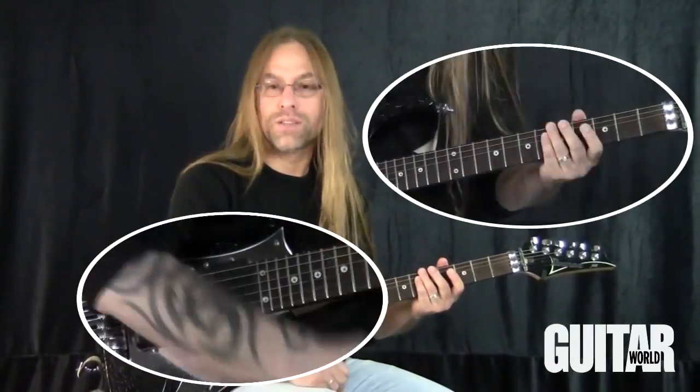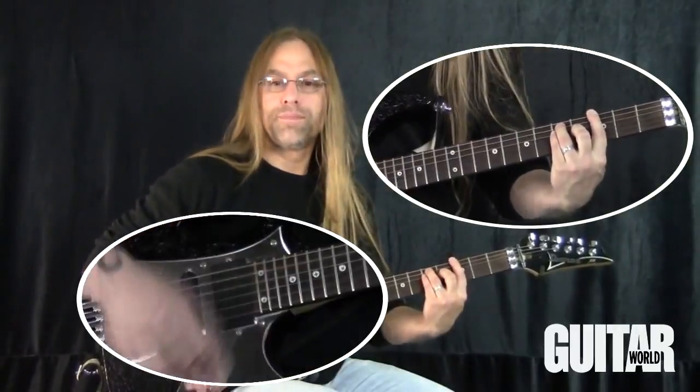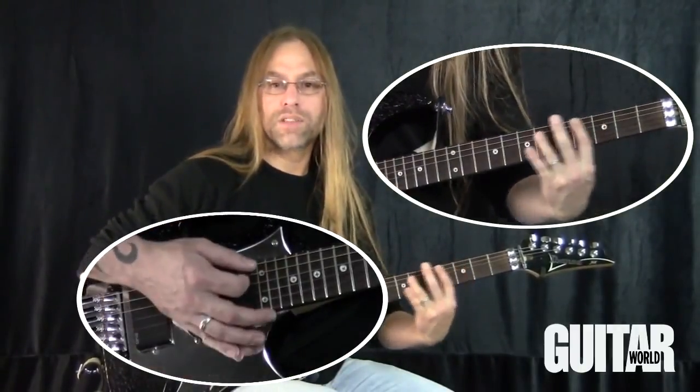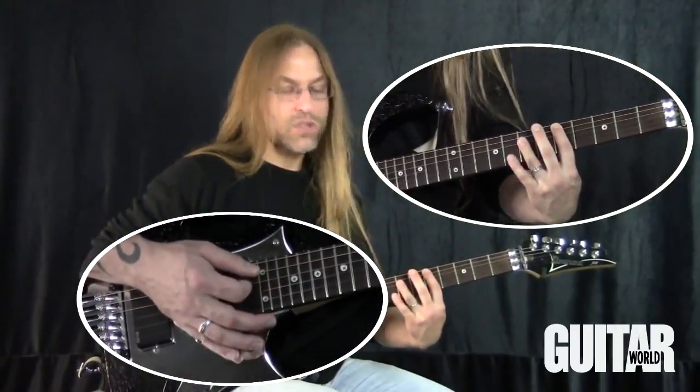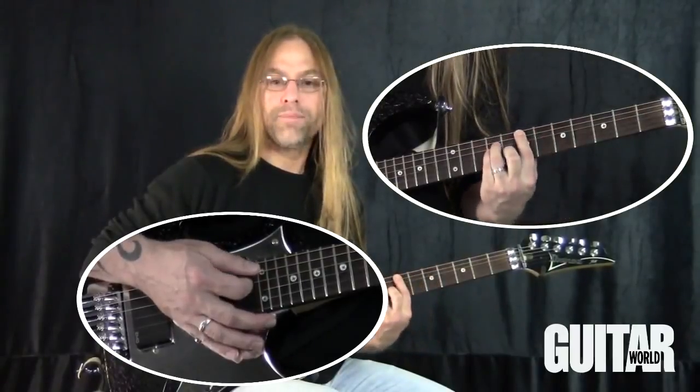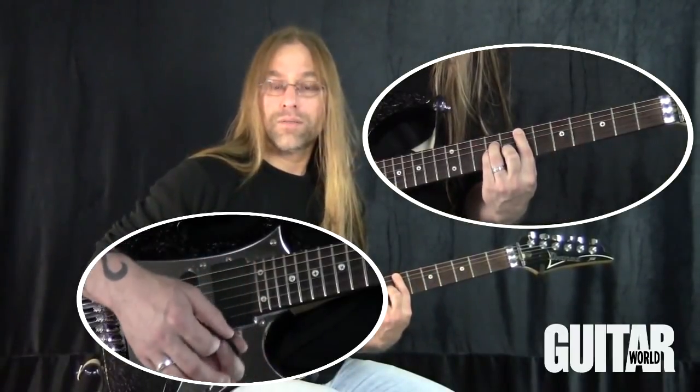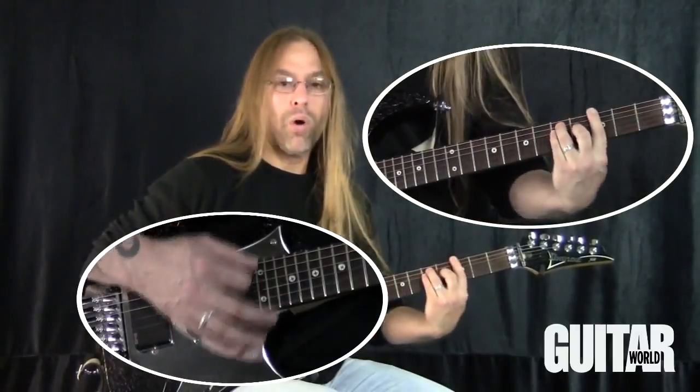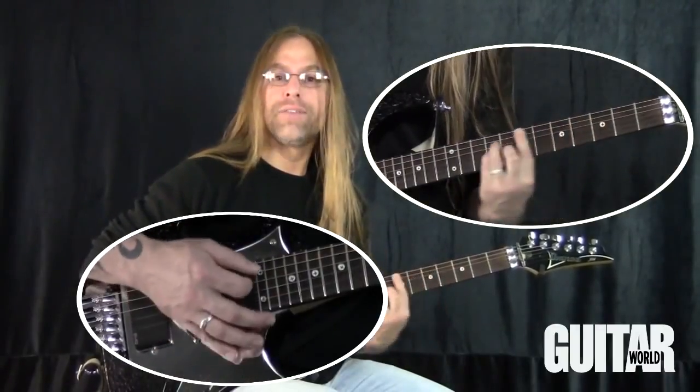So there's our 1, 4, 5. Now I'm going to go back to the key of G and explain the 2, 3, and 6 to you. So if this is 1, and this is 4, and this is 5, my 6th chord is located 2 frets higher yet, but I'm going to make it minor. Okay, so I have 1, 4, 5, 6.